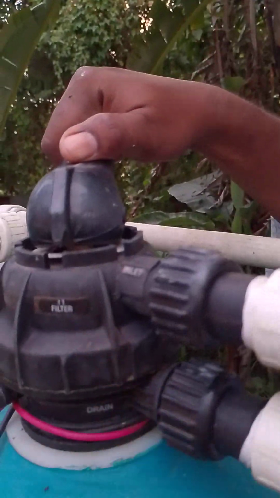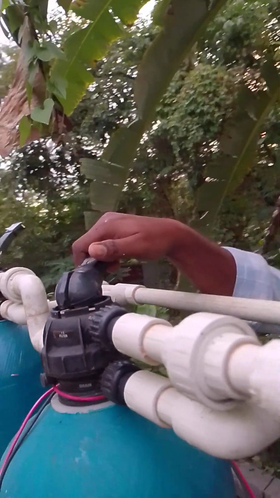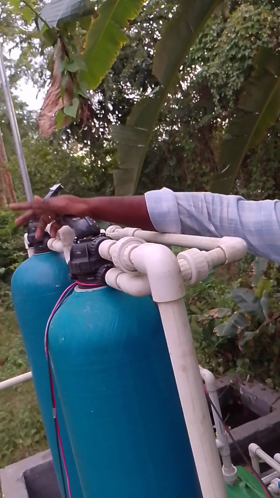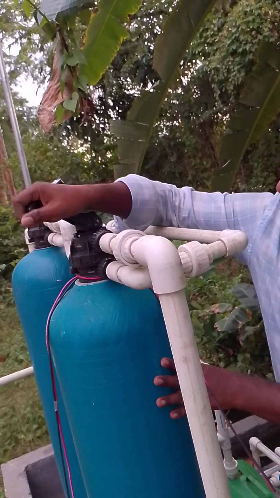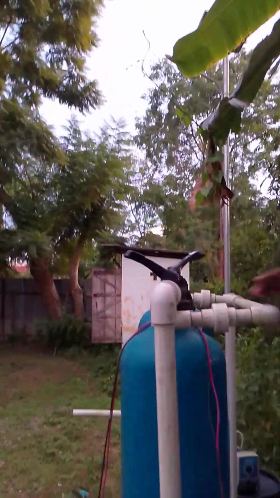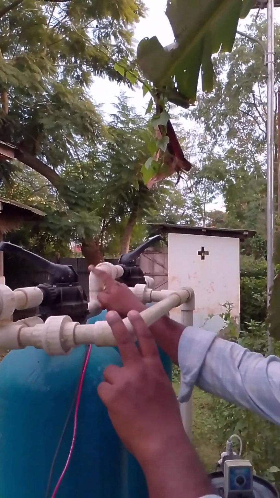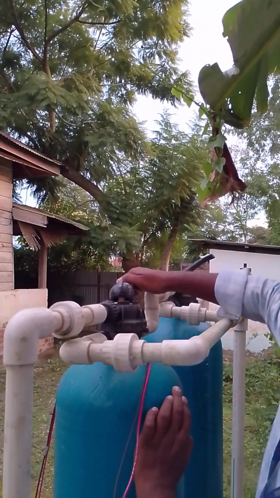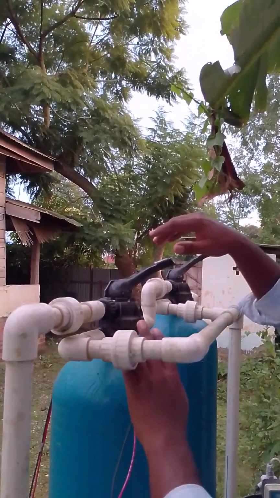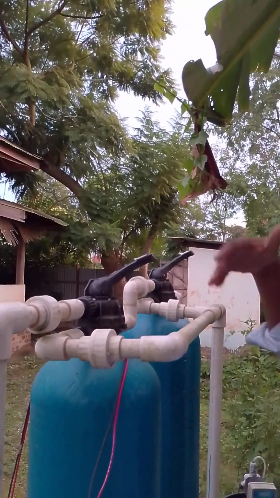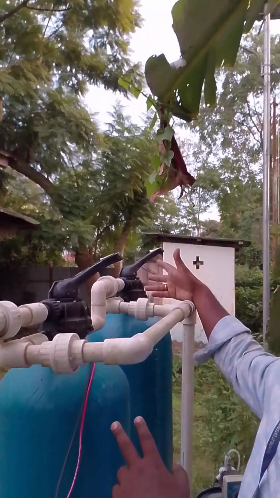Okay, so whenever we want to wash, what we have to do is hold this knob, rotate it and fix it in wash. Then washing will happen. So in wash condition the water will come this side. This is the wash pipeline and that is filter. Whenever we have to filter, we again hold it and move it to filter. So once it is on filter, the water will go to the next filter. Same thing we can do for washing in that second filter.